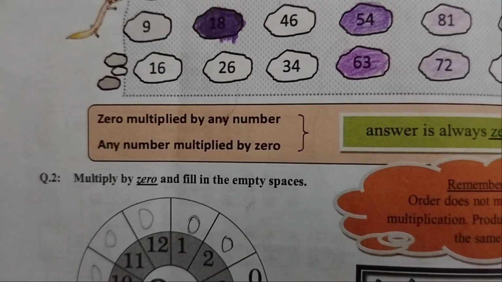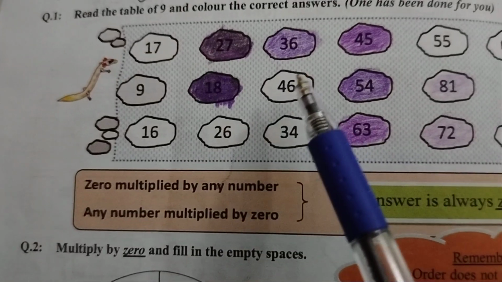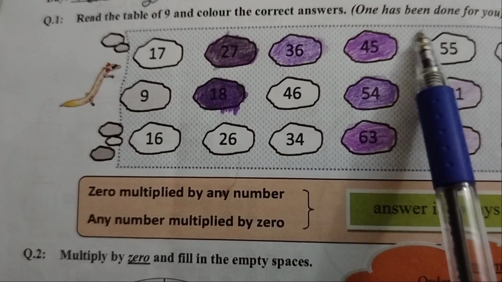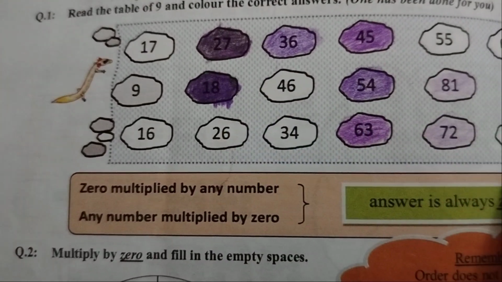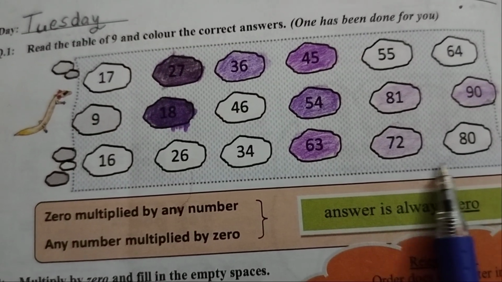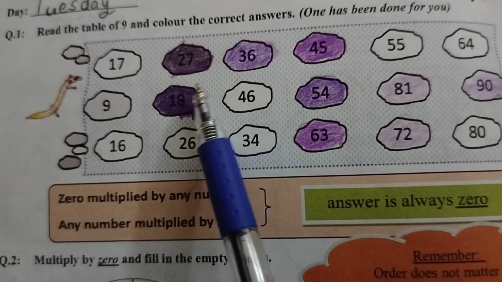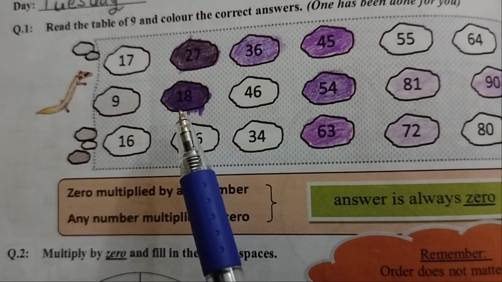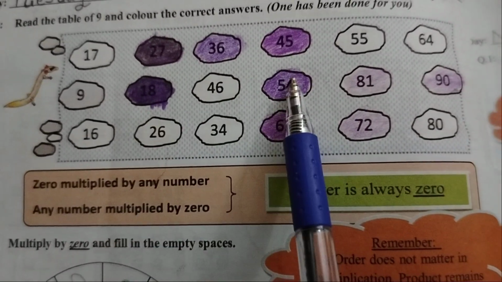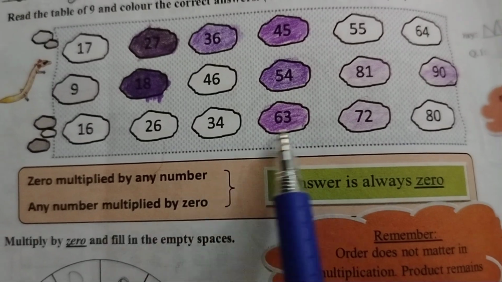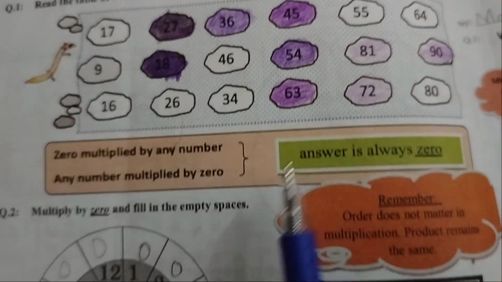So move on to the next page. On the next page we see: read the table of 9 and color the correct answers. So we circle all the numbers that come in the table of 9. Students, you can do it very easily. In the first line we circle 27, 36, 45. In the second line we circle 18, 54, 81 and 90. On the last line we color 63 and 72.